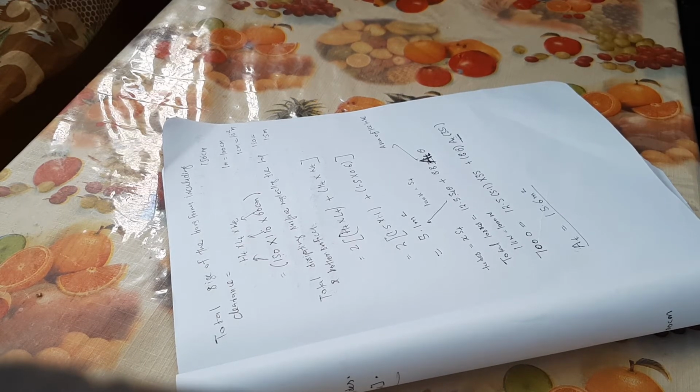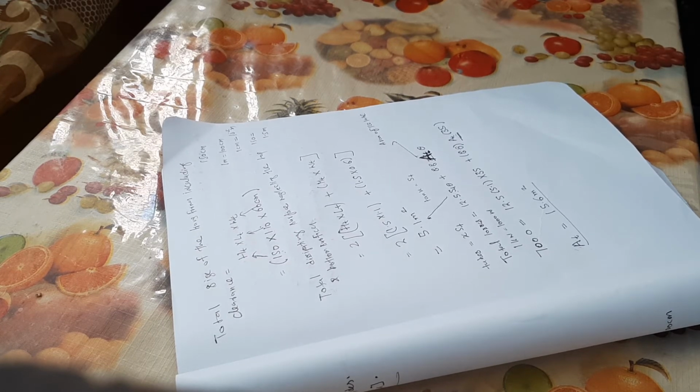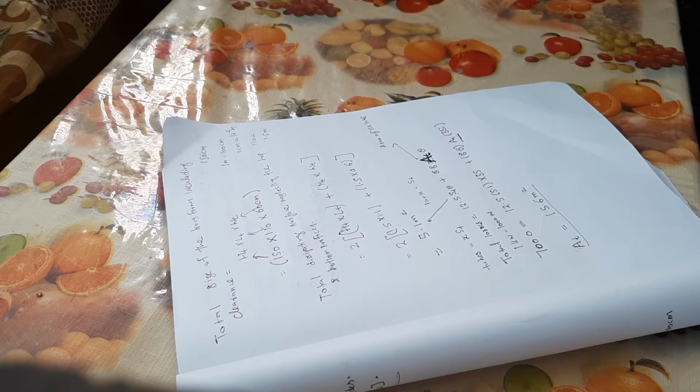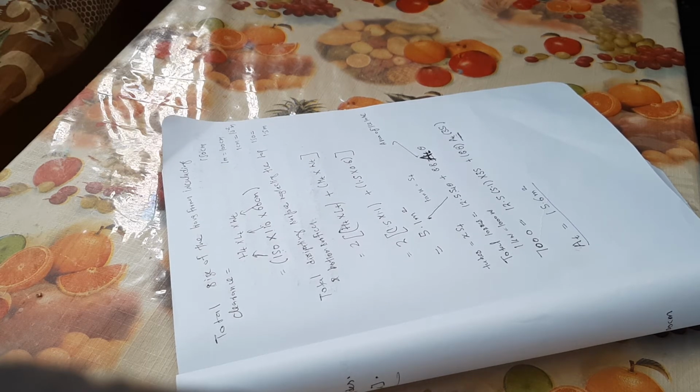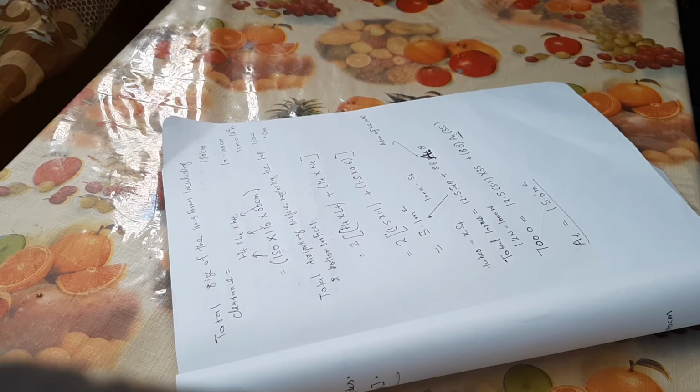So you got the value of At. So what is basically At? At is the area of tubes. So the total area of the tubes. Now what we want is the number of tubes it would require.